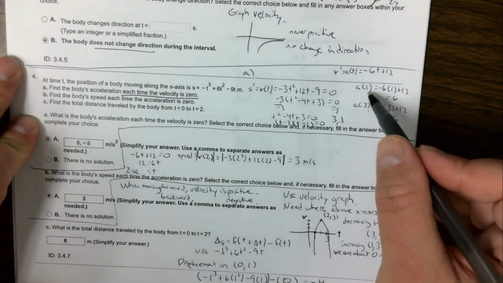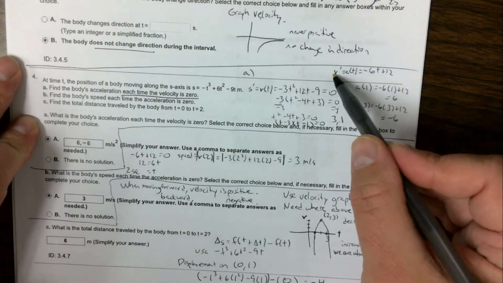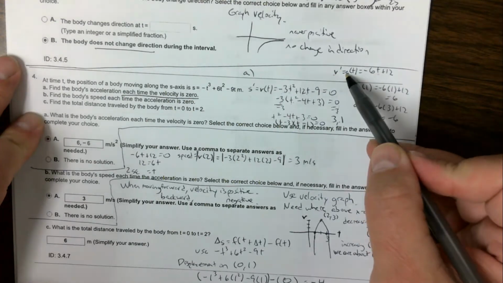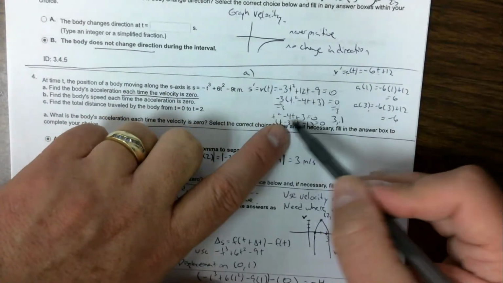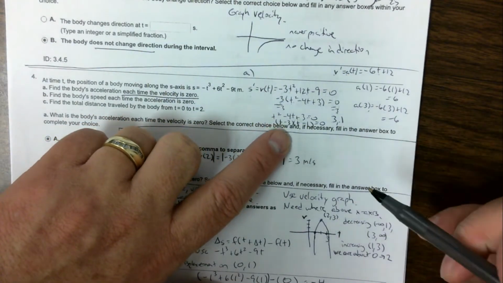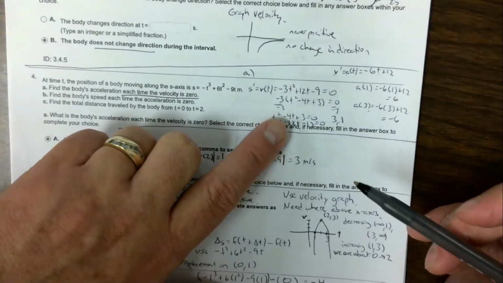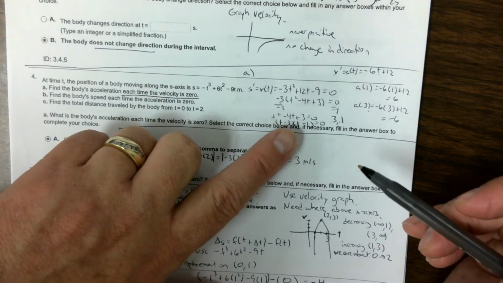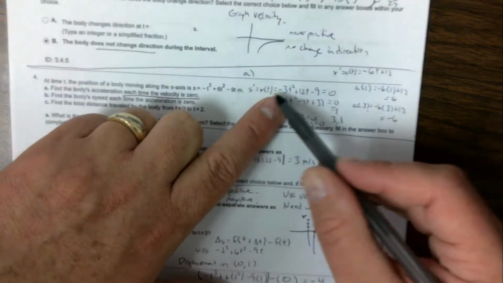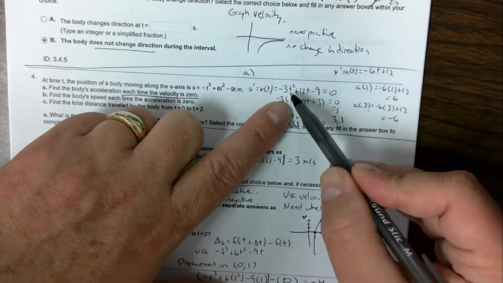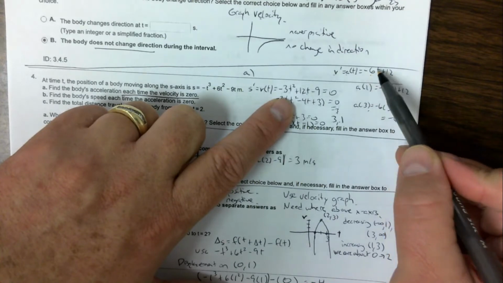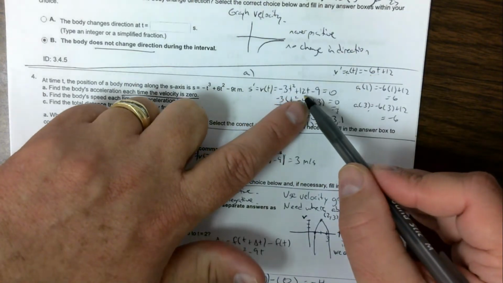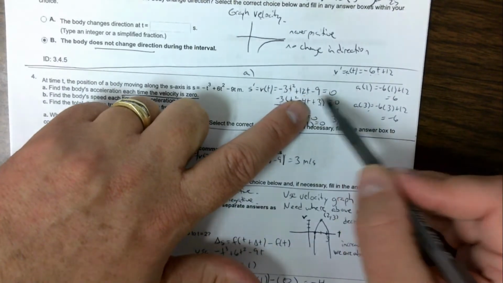So before we can do a of anything, we have to find it. And so we have to do our derivative of this part, the derivative of the velocity function. So negative 3 times 2 is negative 6t. And then since this is plus 12t, then this is plus 12.